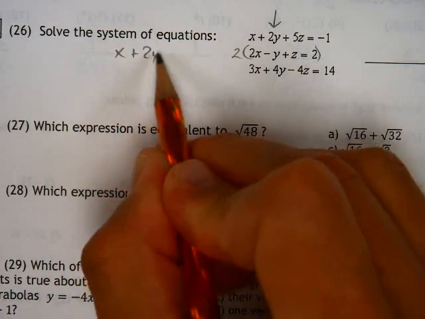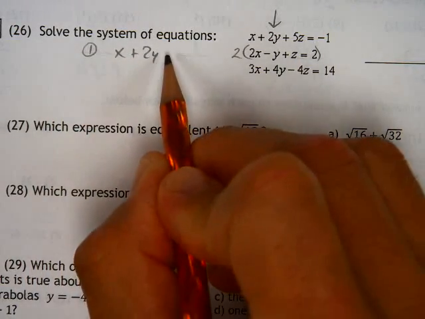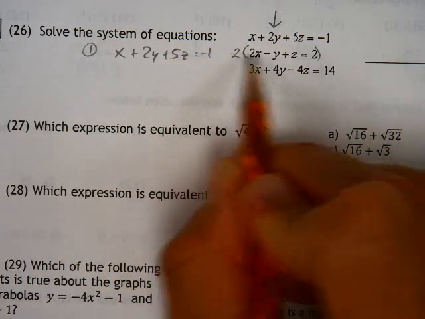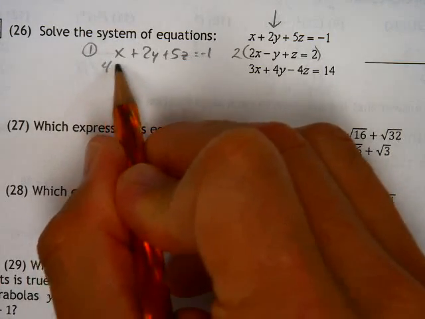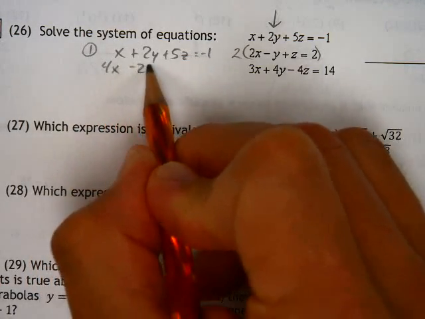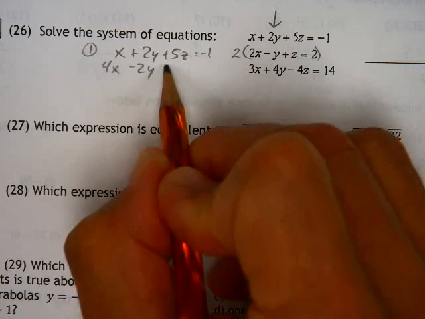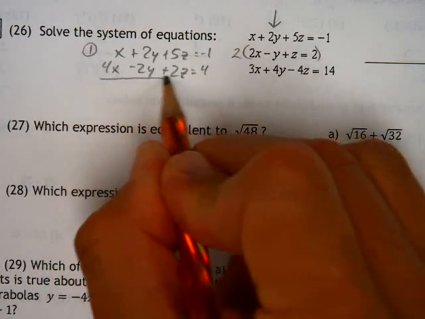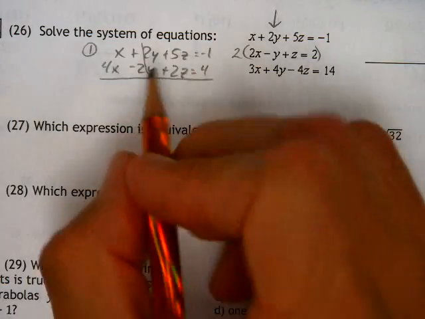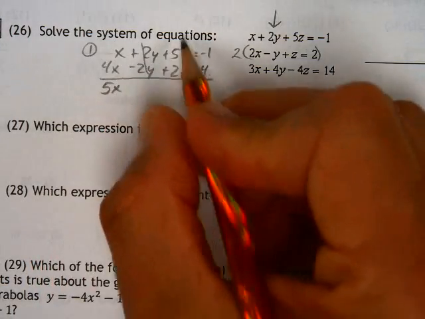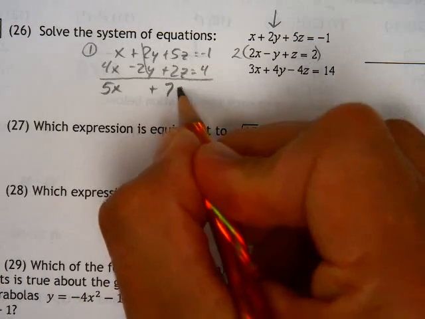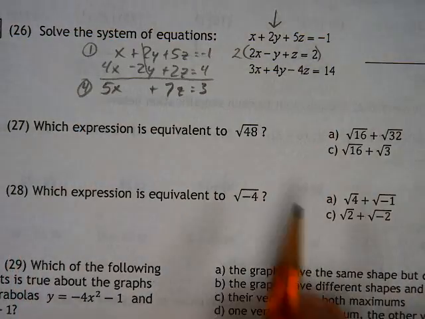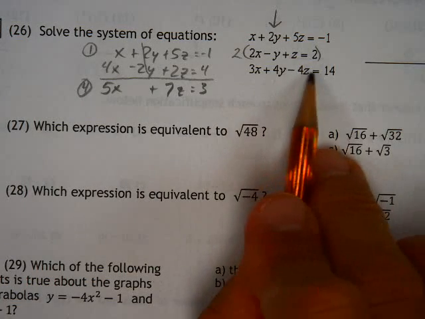X plus 2y, this is equation 1, plus 5z equals negative 1. And the new equation here is 4x minus 2y plus 2z equals 4. Combine those together, these go away as I had hoped. 5x there plus 7z equals 3. That's my equation 4.